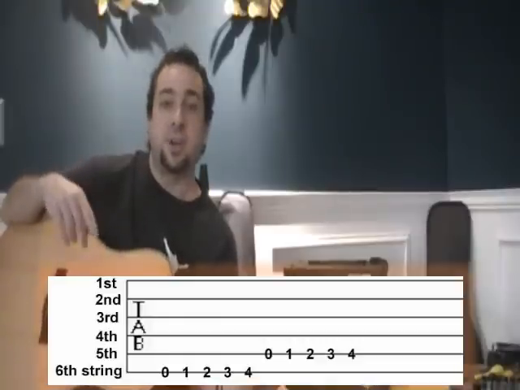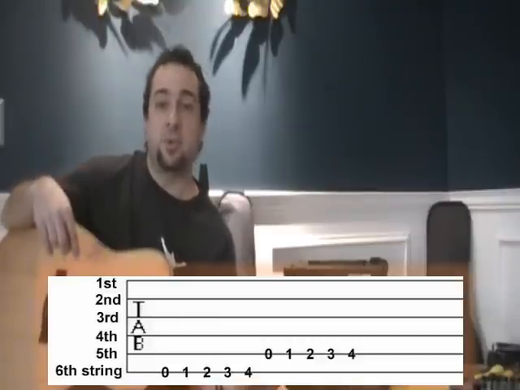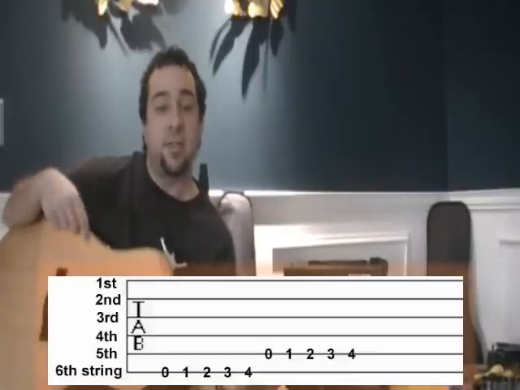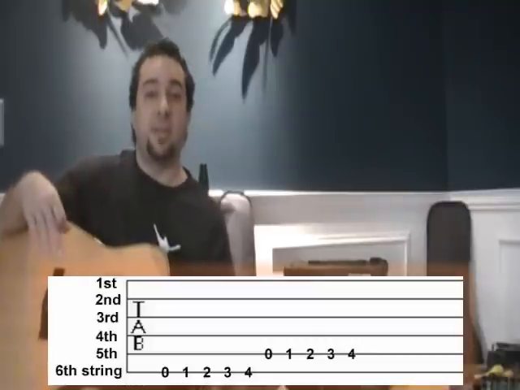Now, that example shows a 0, 1, 2, 3, 4 on the 6th string, and it also shows a 0, 1, 2, 3, 4 on the 5th string. The way you would play that, like I said, you read from left to right and those notes are spread out horizontally. The way you would play that is as follows. 0 fret on the top string, 1st fret on the top string, 2nd fret, 3rd fret, 4th fret on the top string.